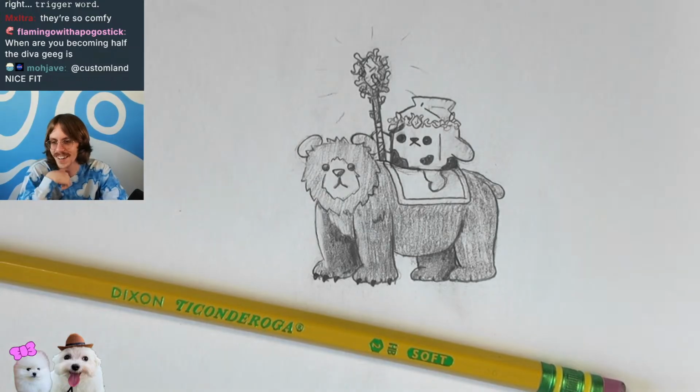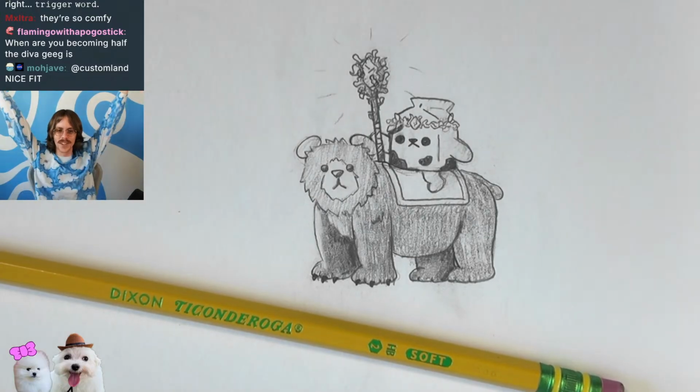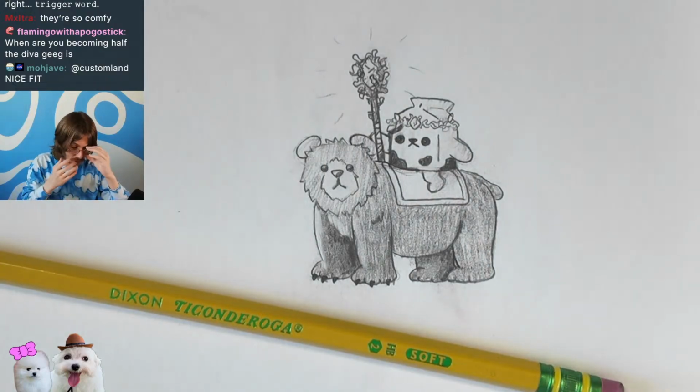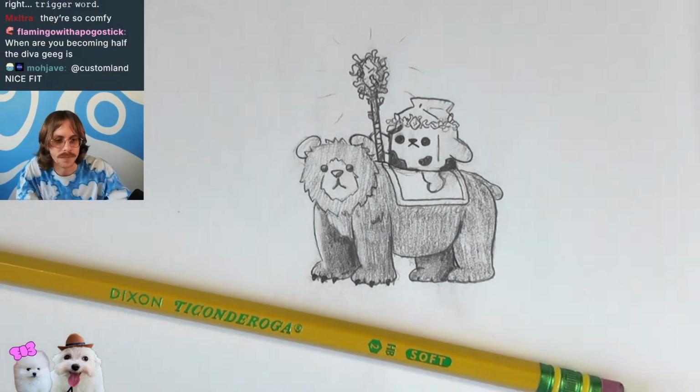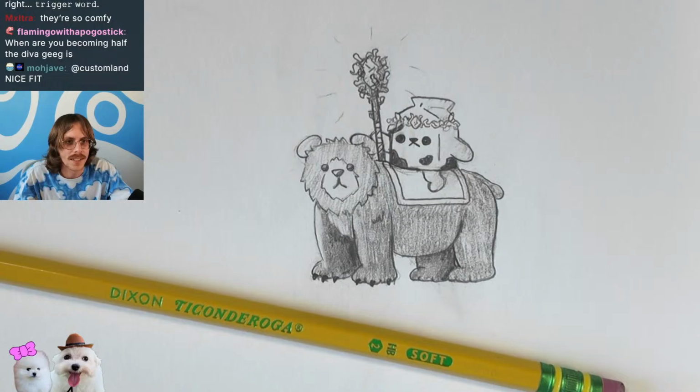Yeah, nice fit. That's why I wear the cloud outfit. I know that blue is a color that works well on me. And for jewelry, gold works well on me, as opposed to silver. And it's all about recognizing that, I think.